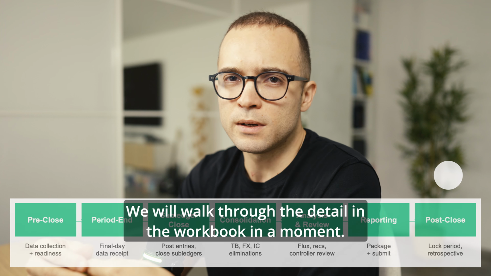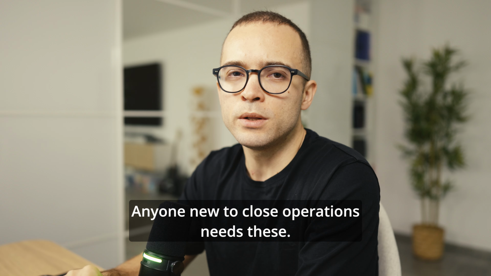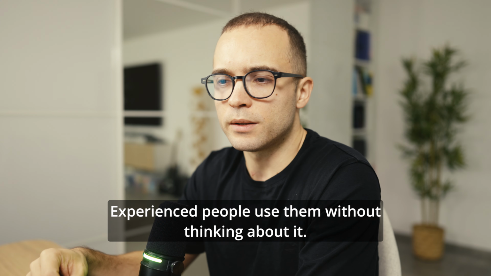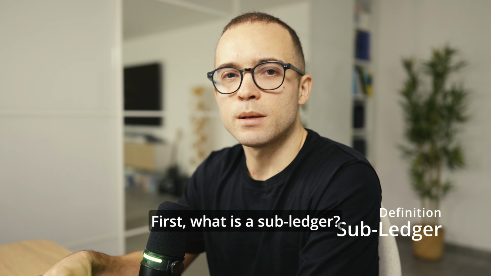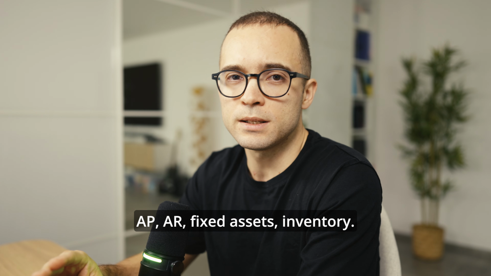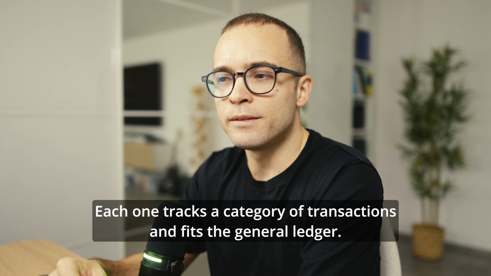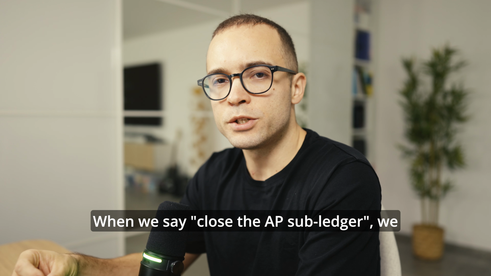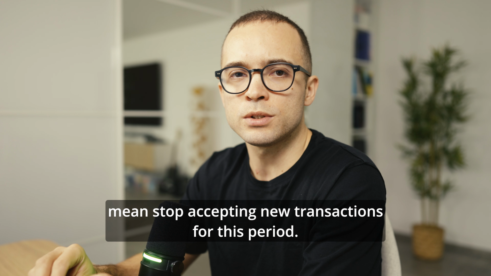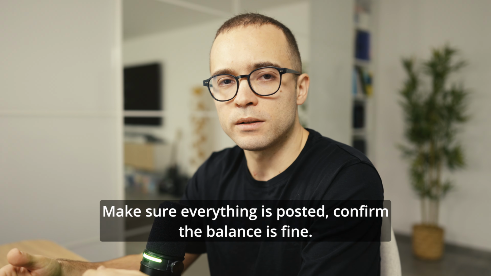We will walk through the detail in the workbook in a moment. Before we do, 3 terms you should know. Anyone new to close operations needs these. Experienced people use them without thinking about it. First, what is a subledger? AP, AR, fixed assets, inventory. Each one tracks a category of transactions and feeds the general ledger. When we say close the AP subledger, we mean stop accepting new transactions for these periods, make sure everything is posted, confirm the balance is final.